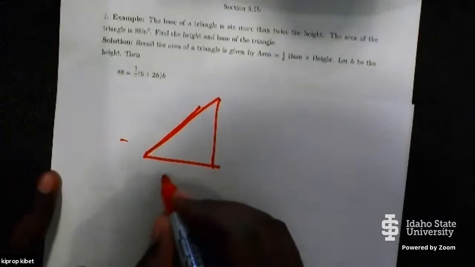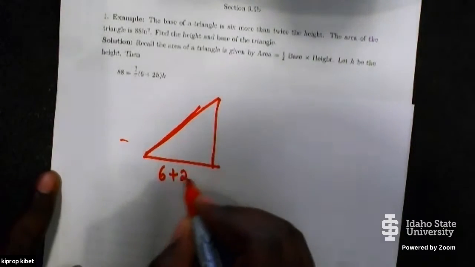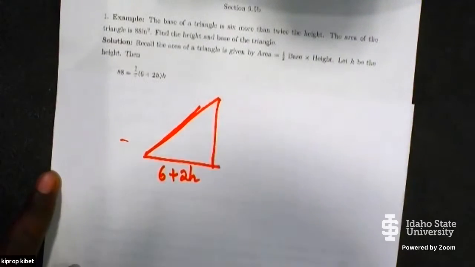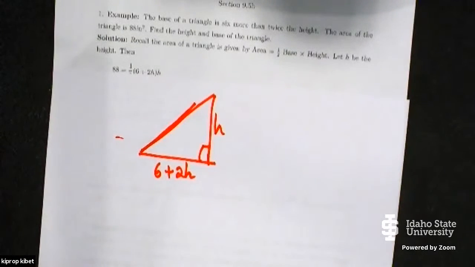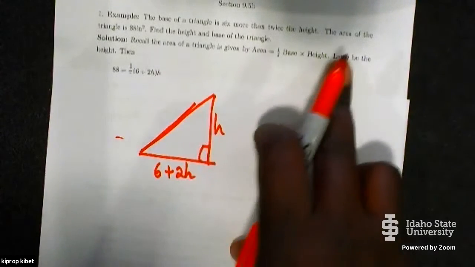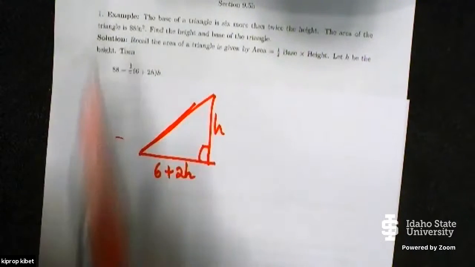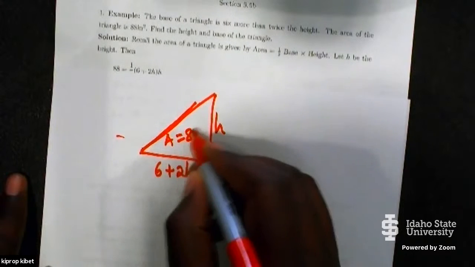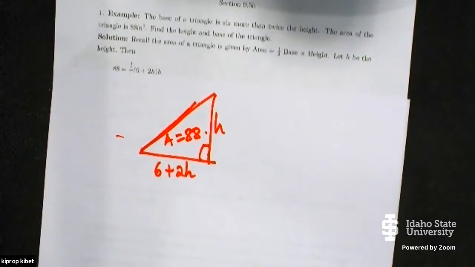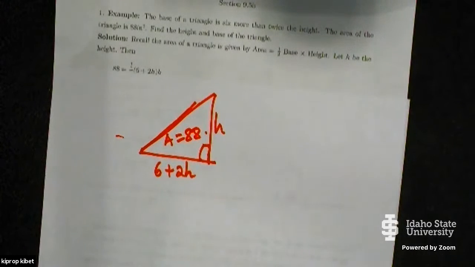So our base will be what? 6 plus 2h. And our height is h. The area of the triangle equals 88. Find the height and the base of the triangle. So you read the question, you identify what you're looking for, and then you name it.